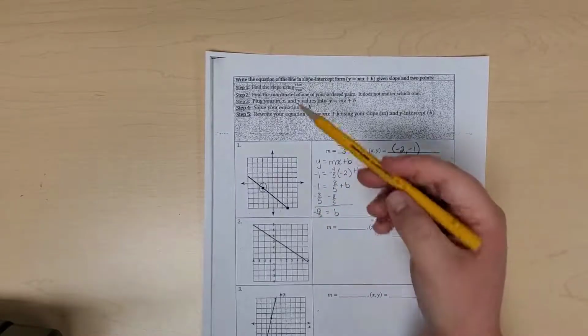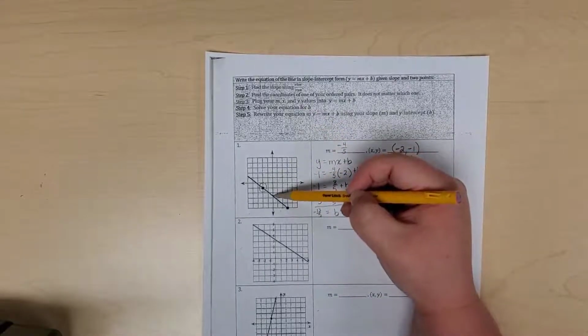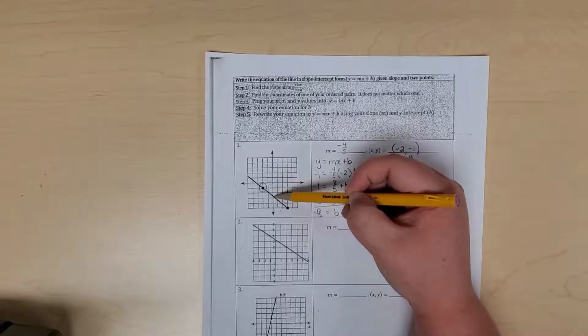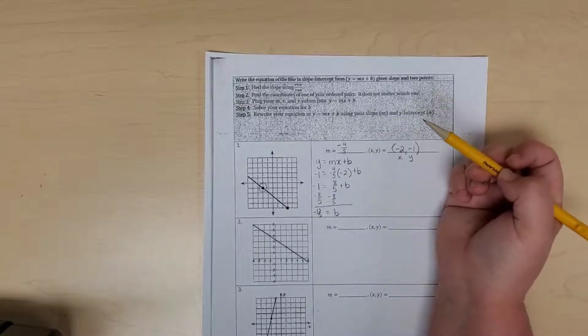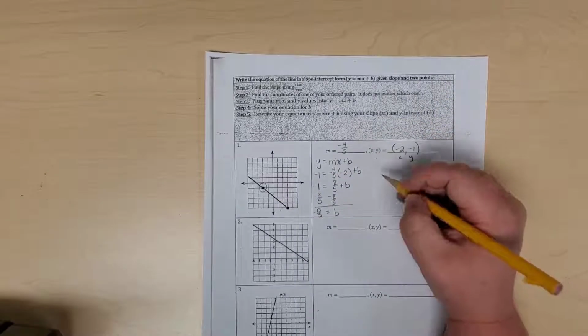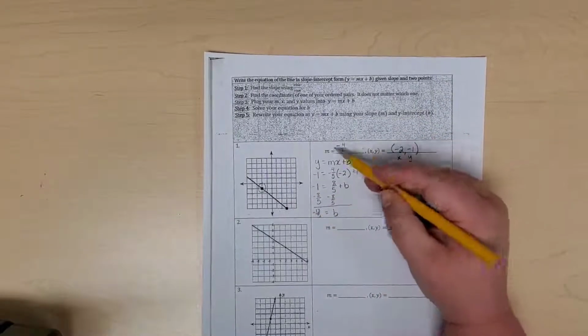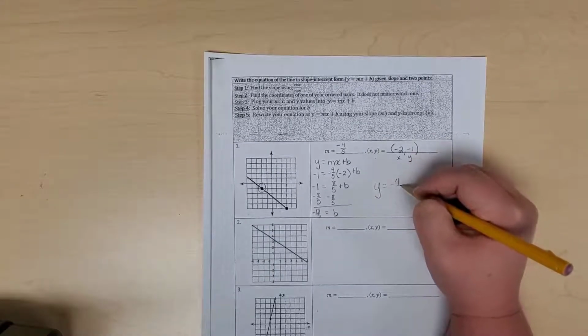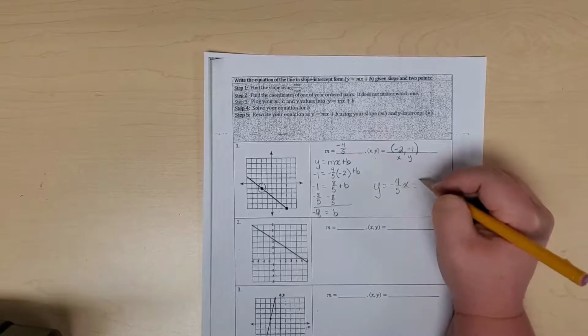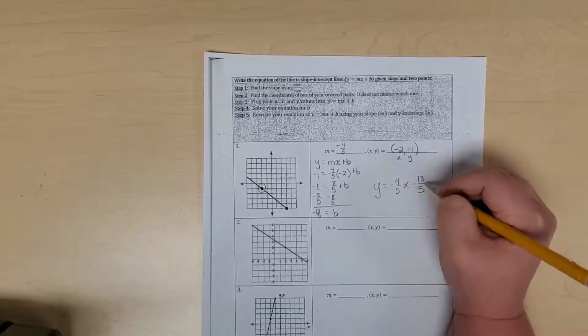And the reason why you should get a fraction, if you look at where the graph crosses the y-axis, it's not at a perfect spot. It's kind of in the middle of the grid there. So you know that you're going to get a fraction. You shouldn't get a whole number. So there's my b, here's my m. So my equation is just y equals negative 4/5 x minus 13/5.